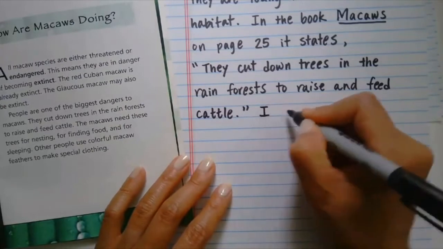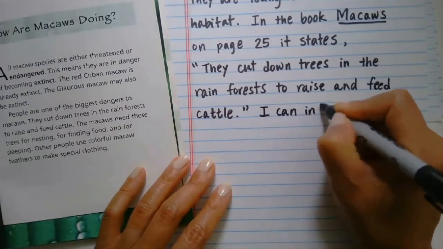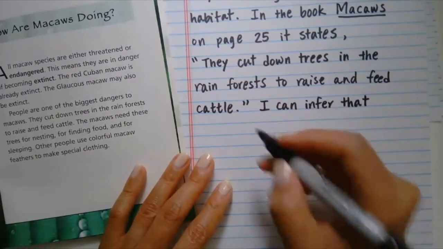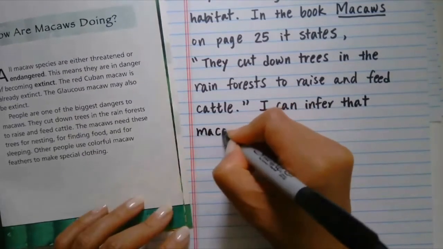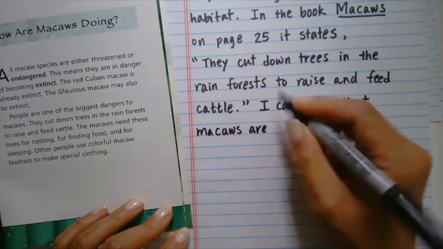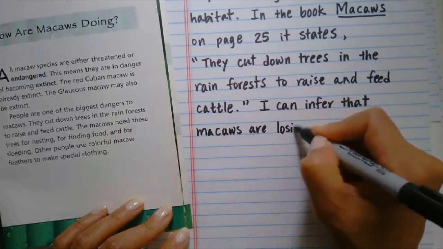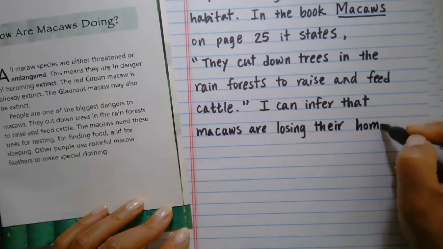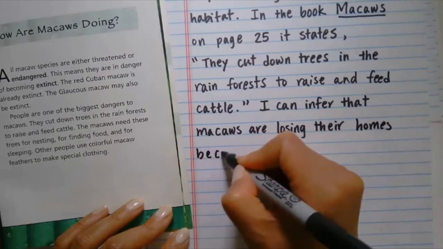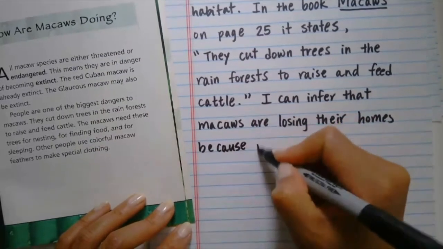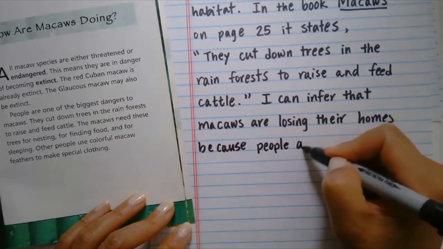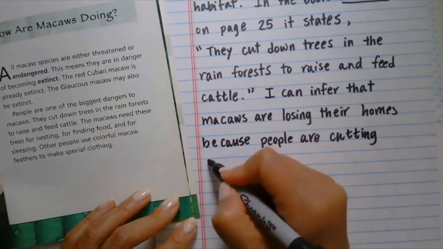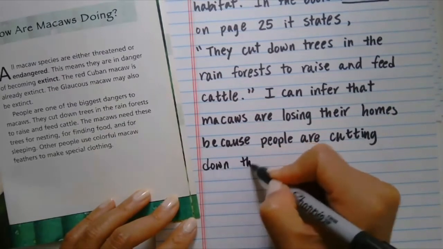So maybe I'll say I can infer, I can draw a conclusion that they are losing their homes because people are cutting down the trees.